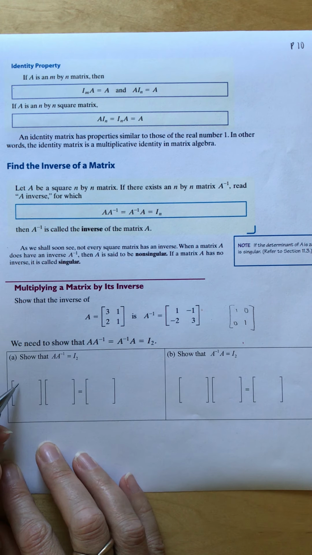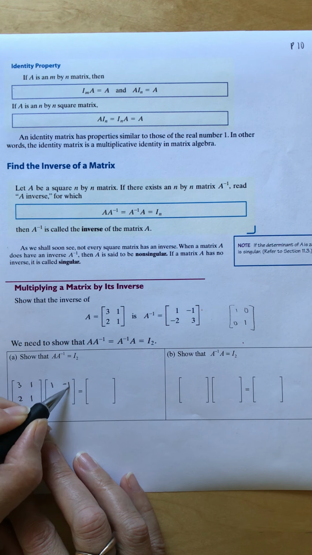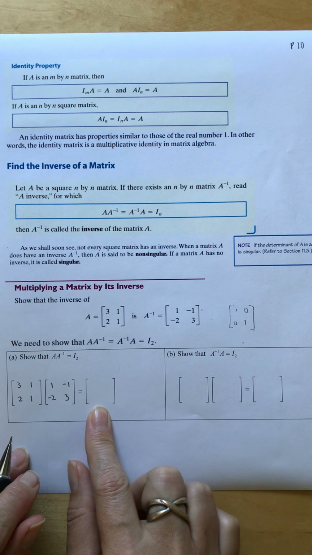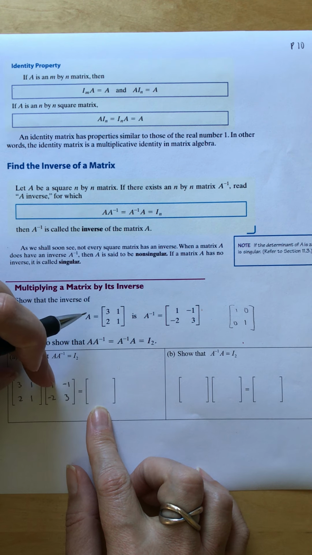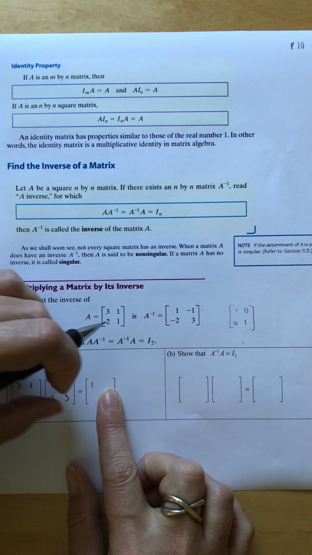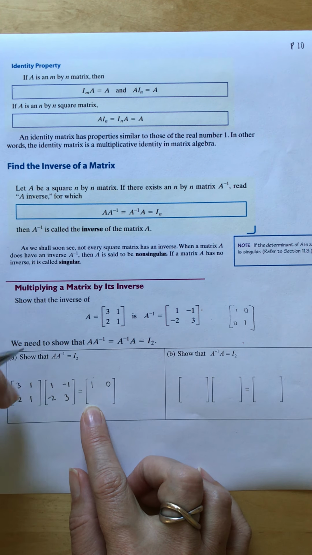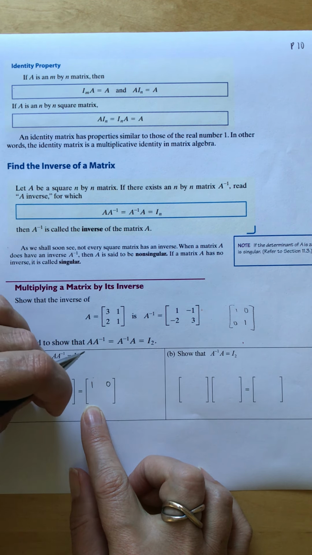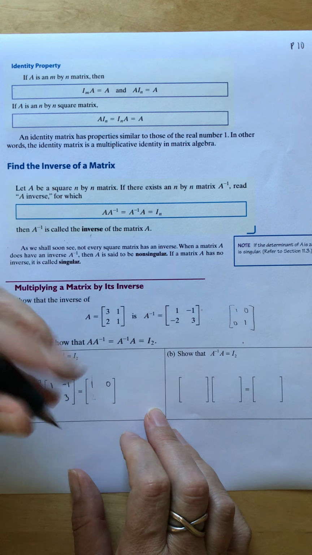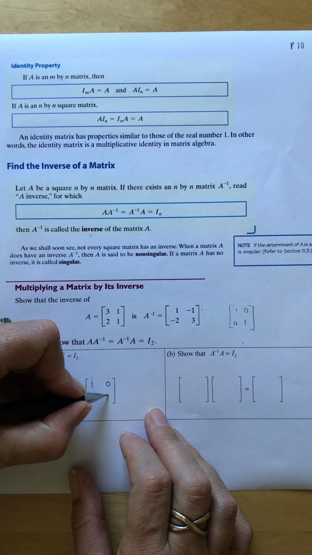So I'm going to fill these in here. 3, 1, 2, 1, 1, negative 1, negative 2, 3, and supposedly we'll get the identity matrix if we multiply this. So 3 minus 2 is 1. Row 1, column 2 will be negative 3 plus 3. Beautiful. Row 2, column 1, 2 minus 2. Oops. 2 minus 2 is 0. And negative 2 plus 3 is 1.